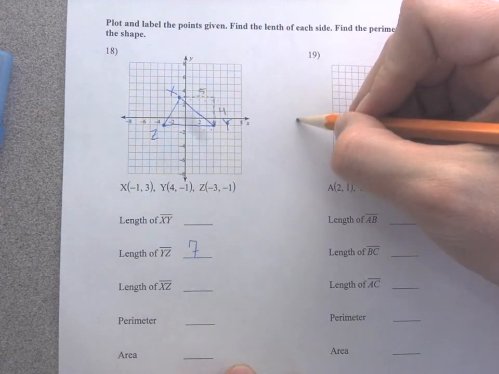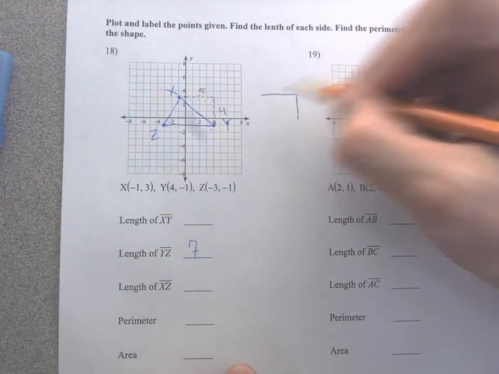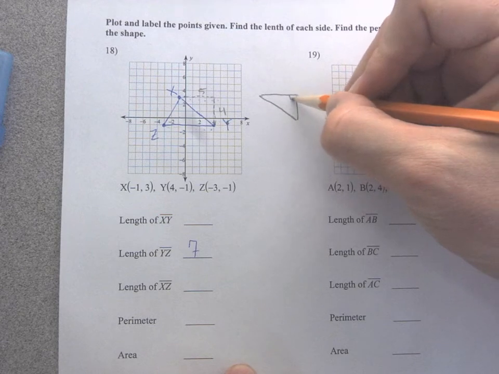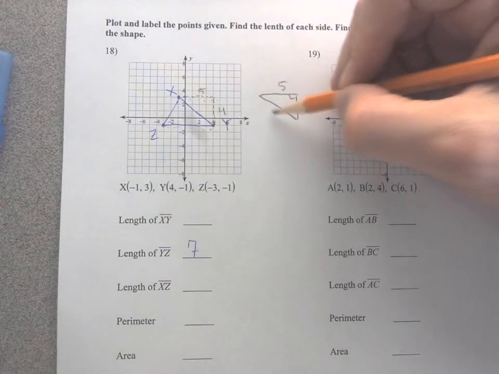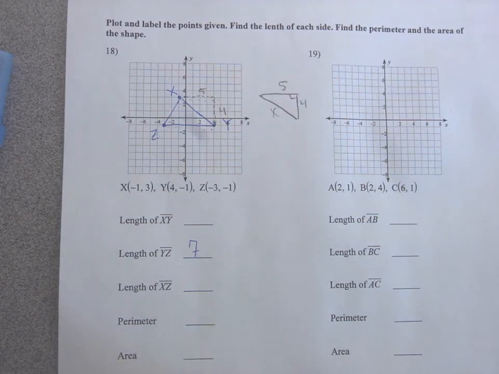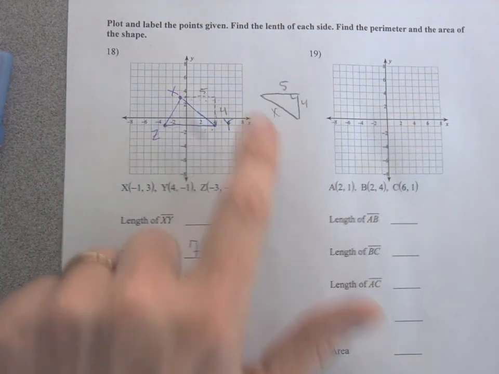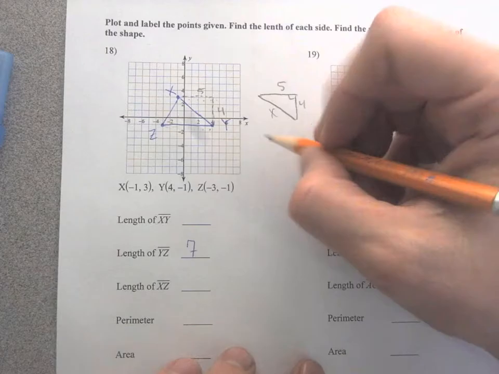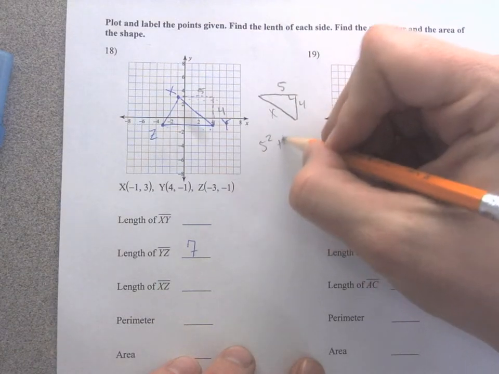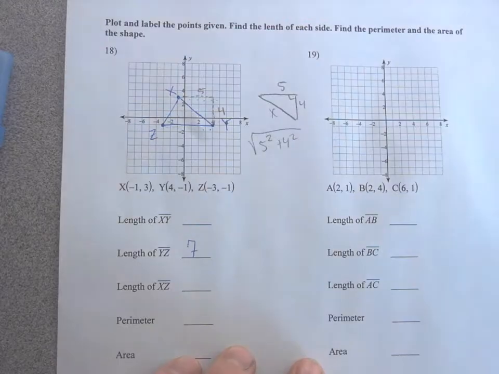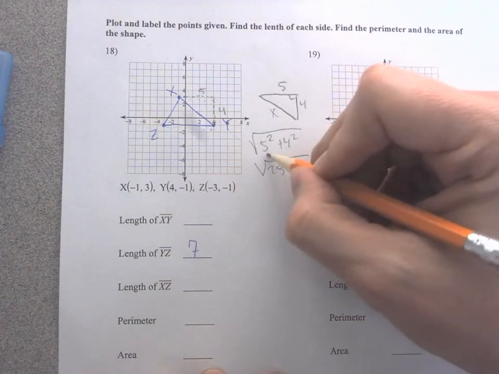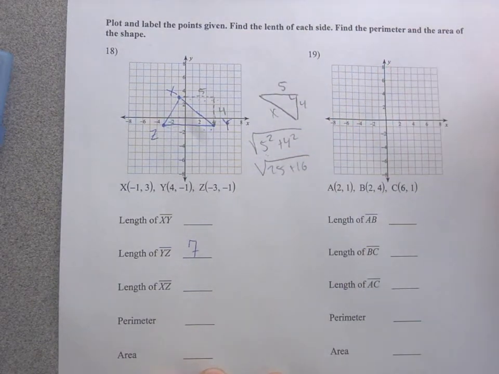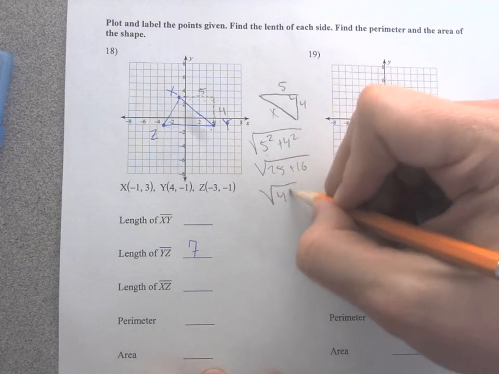And so what we have here off to the side is a right triangle, and the legs are 4 and 5, and we want to find this guy, the distance between these 2 points, or the hypotenuse of this triangle. So we've got to do 5 squared, add it to 4 squared, and then take the square root. So this is the square root of 25 plus 16, which is the square root of 41.